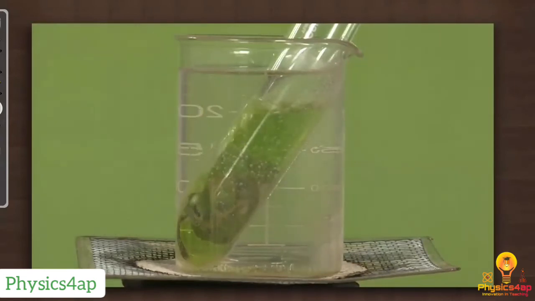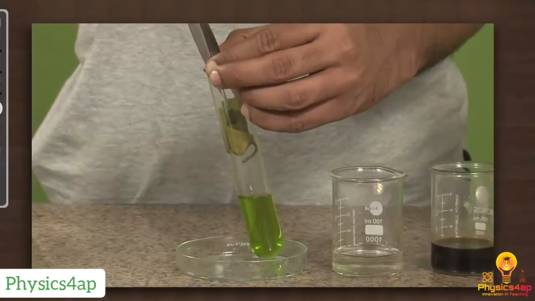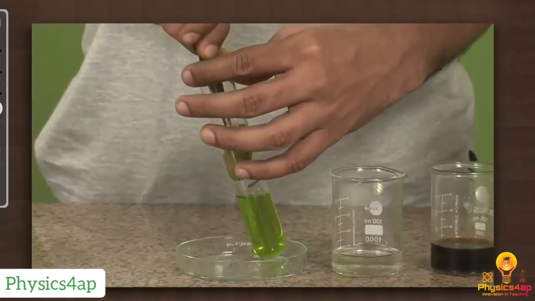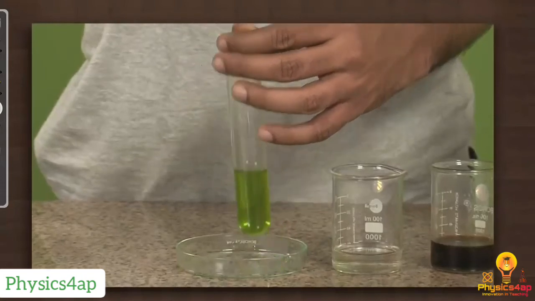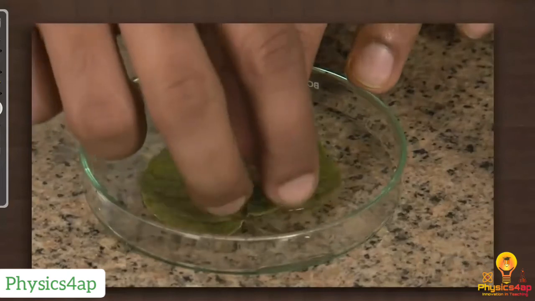Now you can see the alcohol turning green. That means the chlorophyll is removed from the leaf. Once the chlorophyll is removed, we can easily find out the starch with the help of iodine solution.